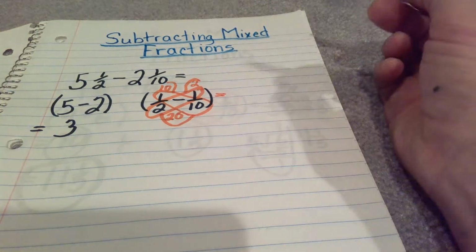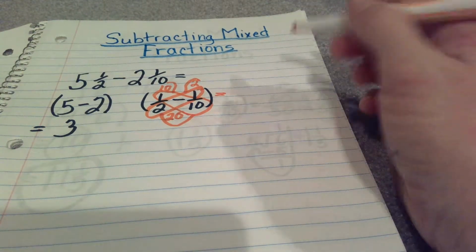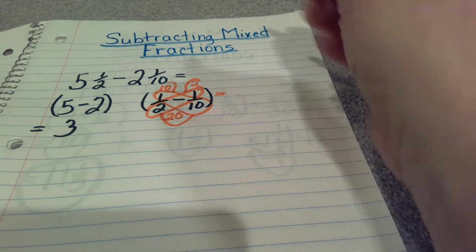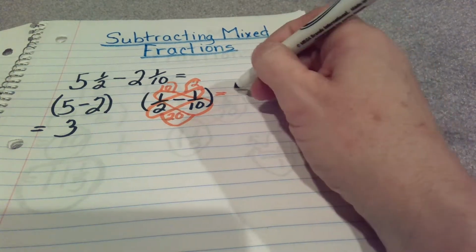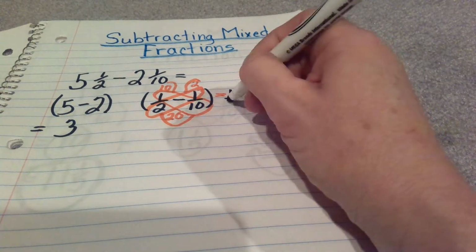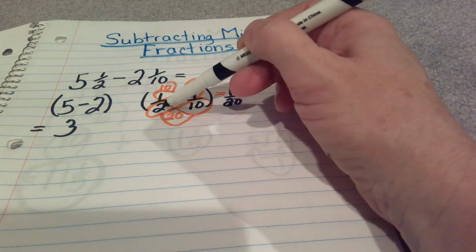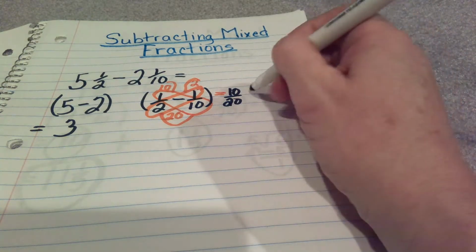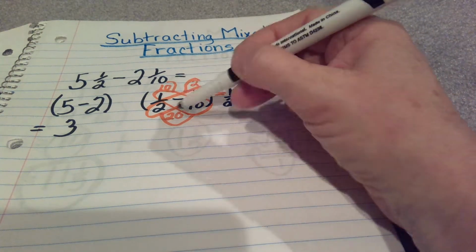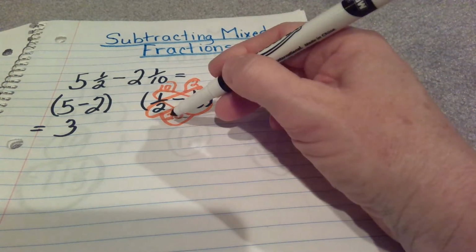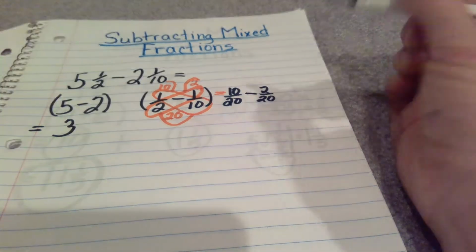So now our new question is the same as 10/20ths, right? So 10/20ths is equivalent to 1/2, minus 2/20ths, because 2/20ths is equivalent to 1/10.